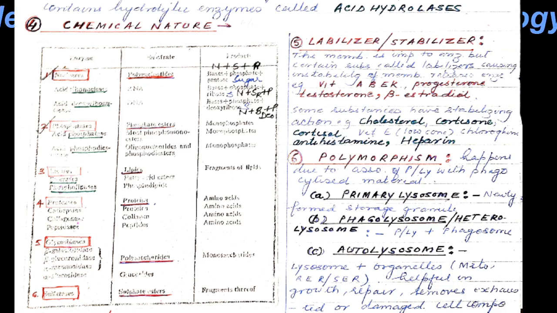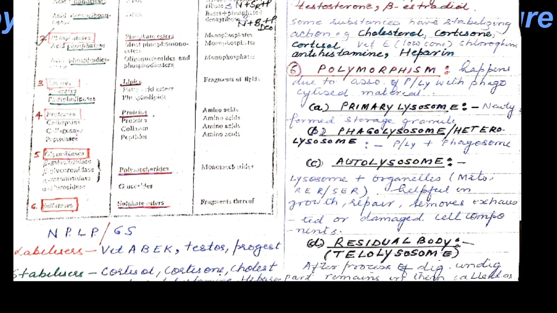Another kind of lysosome is autolysosome. Autolysosomes are formed when a lysosome associates itself with an organelle of its own cell, like mitochondria, rough endoplasmic or smooth endoplasmic reticulum, or any other organelle. And through this mechanism, it either kills that organelle or digests it through its acid hydrolases. And this autolysosome is very important as far as growth, repair, and removal of damaged cell components are concerned.